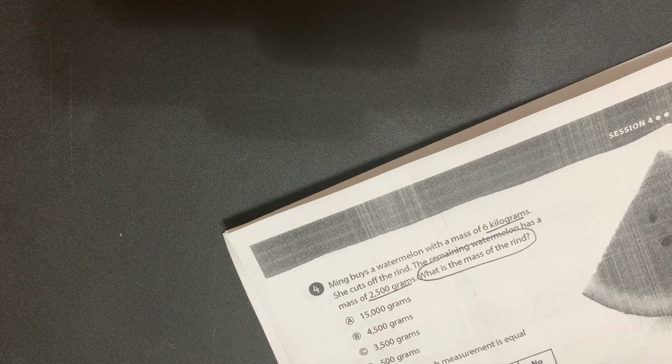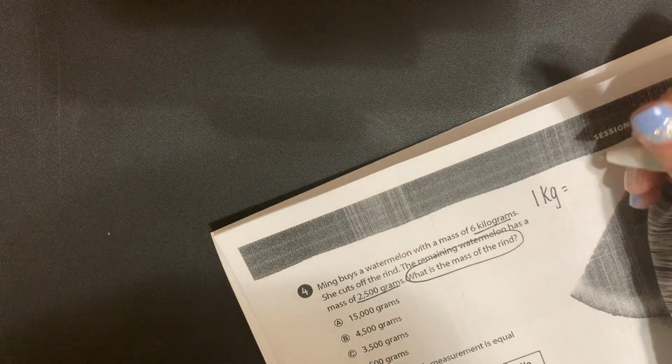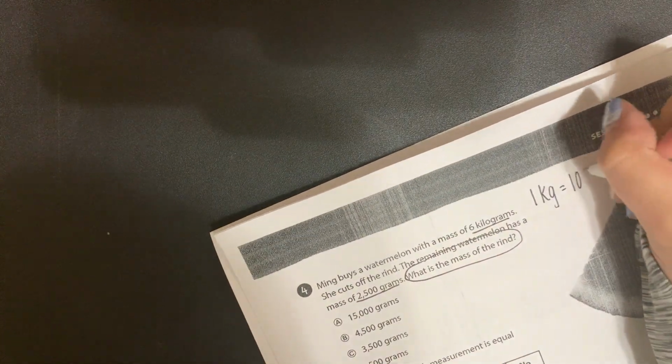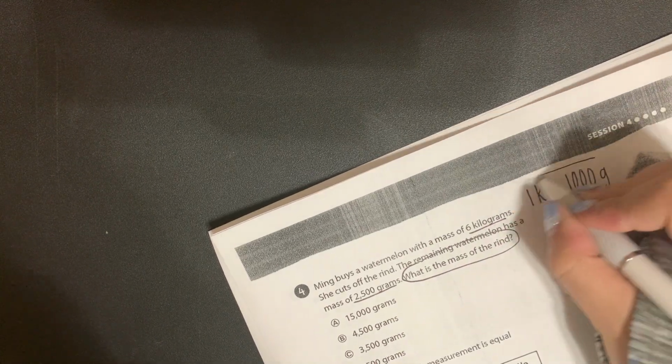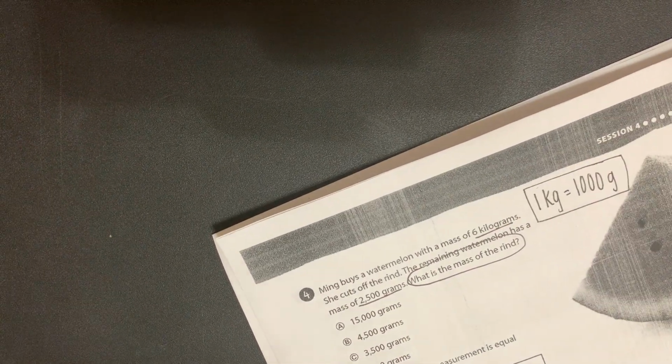Hold on one second, friends. I want to make sure I don't give you the wrong conversion. So, 1 kilogram is equal to 1,000 grams, okay? Just so we know that. This is our conversion we're going to need for this problem.